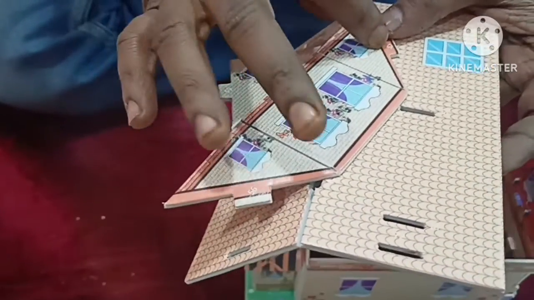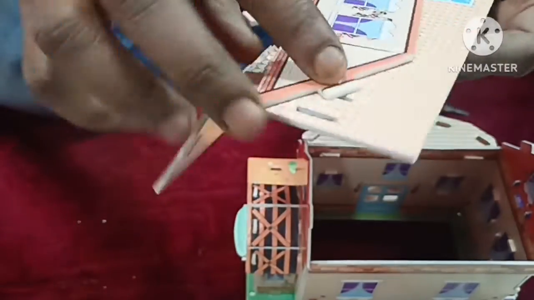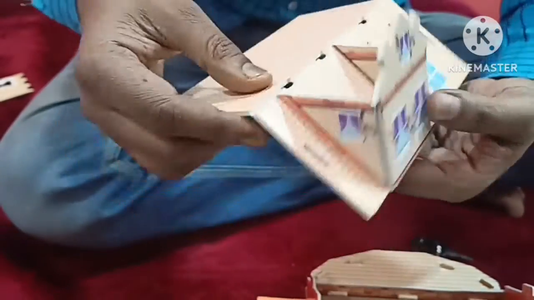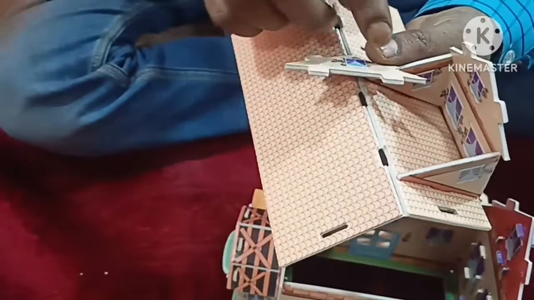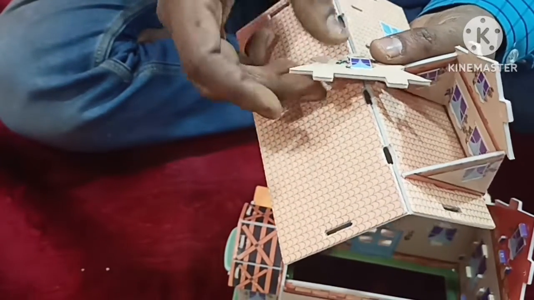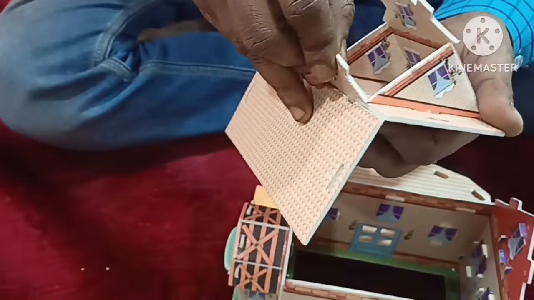56, 57. This one 56, this is 57. 62, 63, 62 and 63.